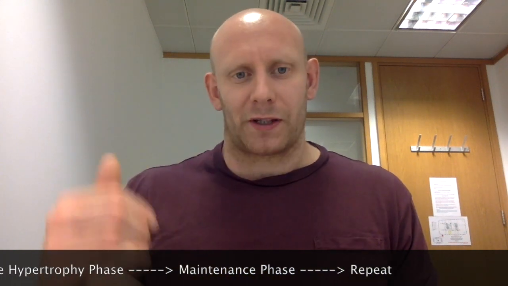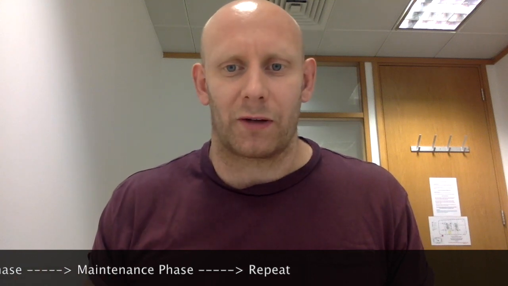Then after that you might transition to a maintenance strength type phase and then repeat the process over. But phase potentiation is how one phase leads on and potentiates an improved performance in the next, and it leads logically onwards. So you want to set the phases up so that what you've gained in one improves what comes next and builds on it.